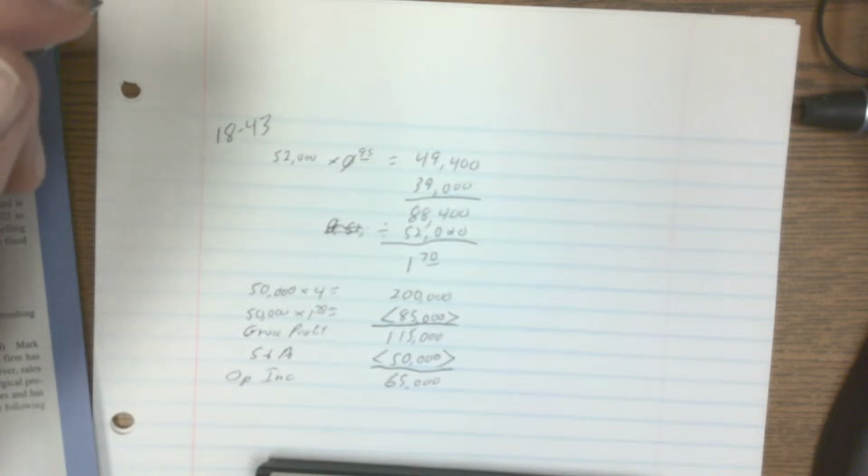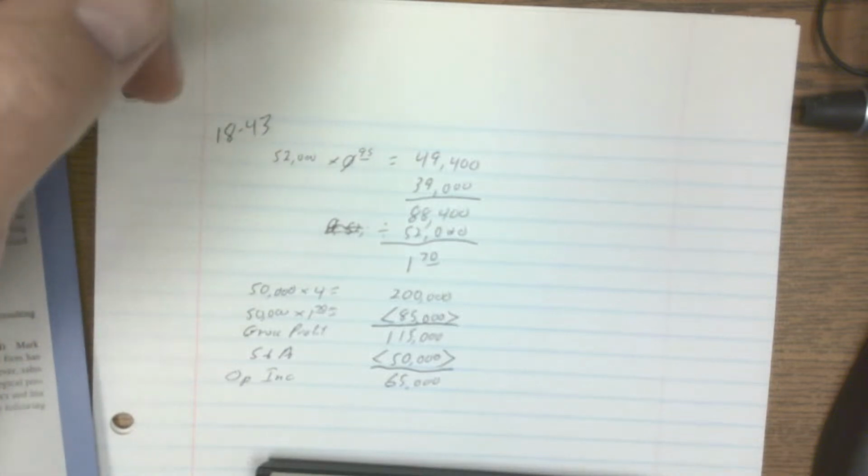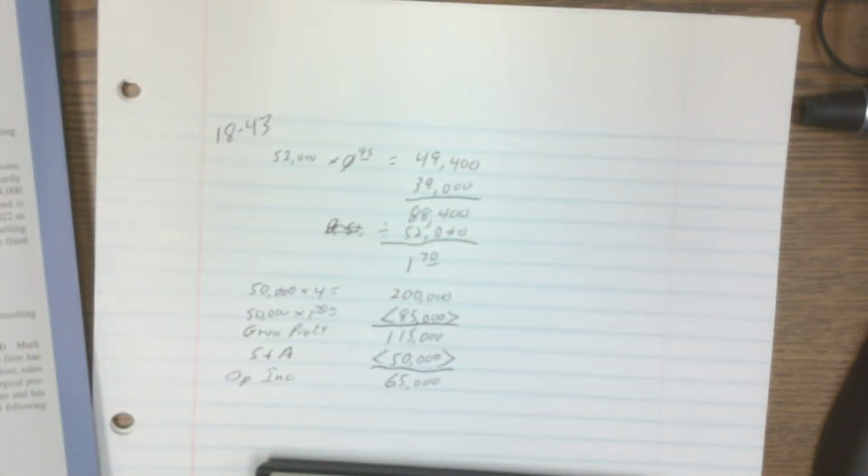Under variable costing, we treat fixed costs as a period cost. So our revenues stay the revenues.